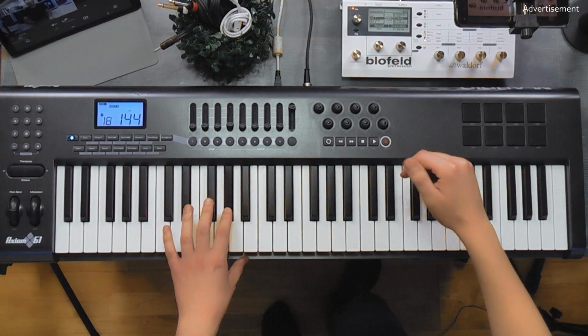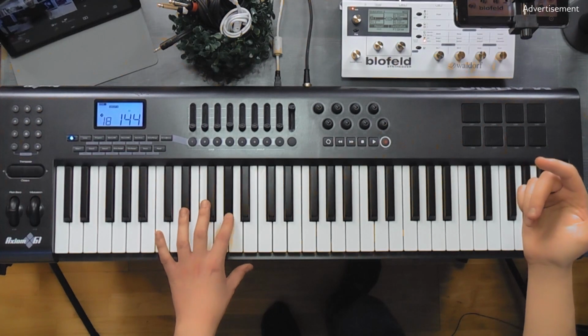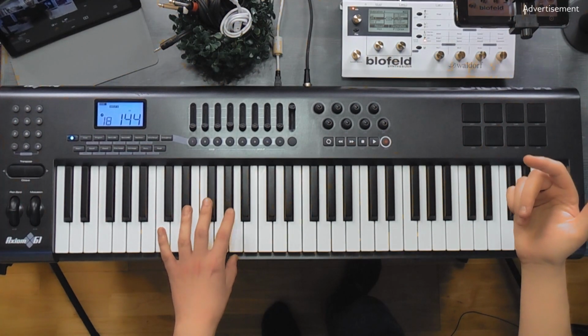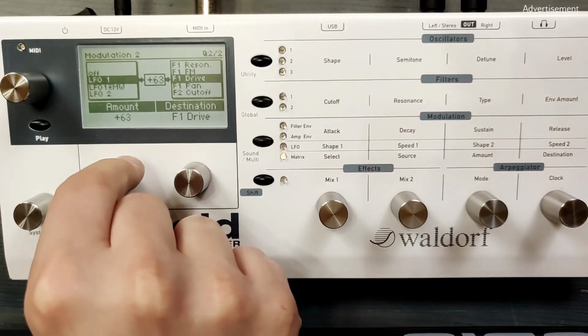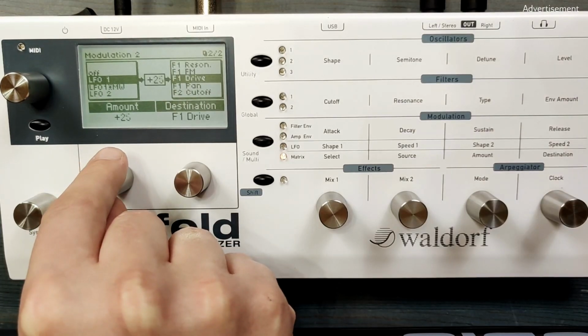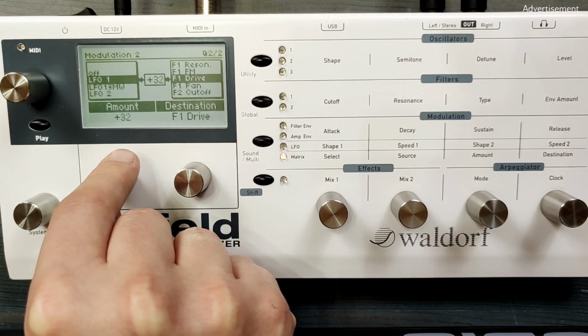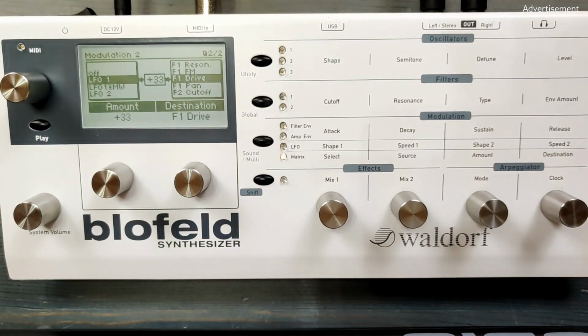And this means that every time this kick plays, you get a slightly different sound. I can exaggerate. I'm turning this down to 33 because I just want a small variation.